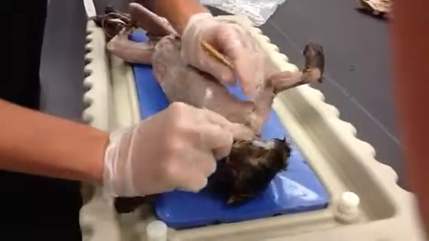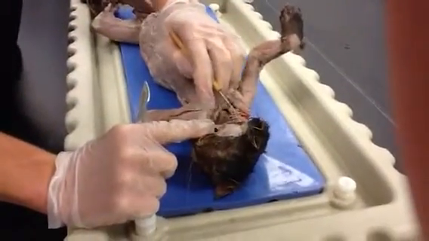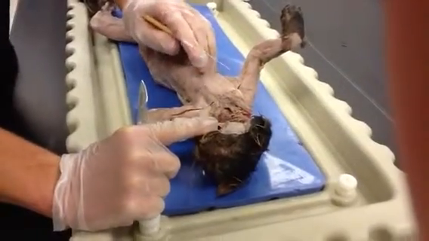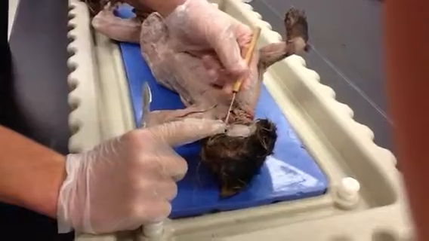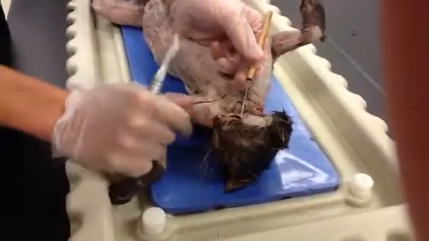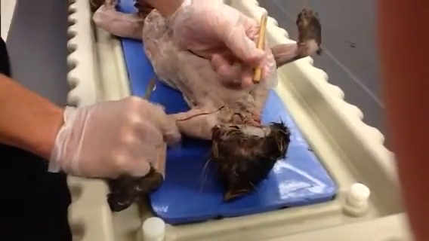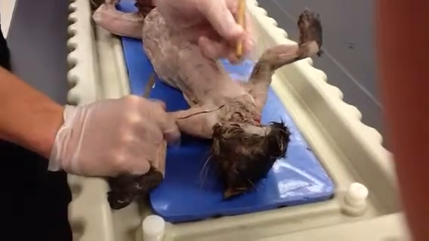Start off with the masseter muscle, the big jawbone or muscle right there. This helps close the jaw. Its insertion is the mandible bone right here, the mandible, and then the origin is the zygomatic, which is the cheekbone.